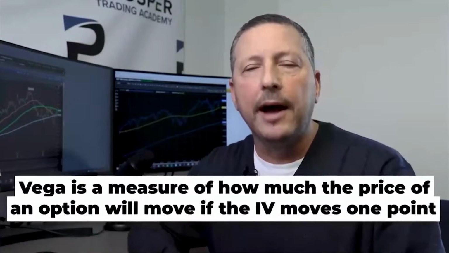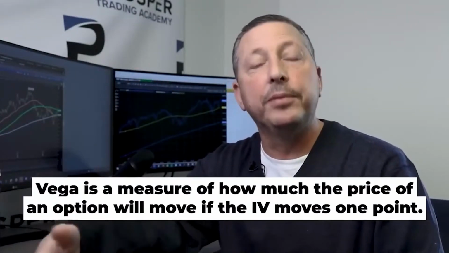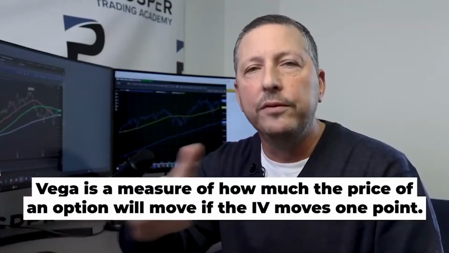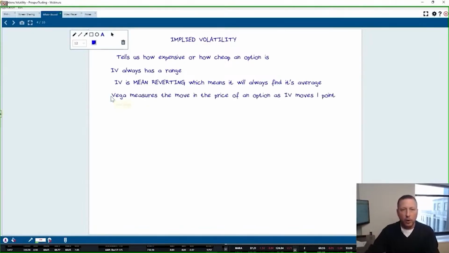It's really easy to remember because you've got vega, volatility, V and V. What vega measures is how much the price of an option will move as the implied volatility of an option moves 1 point. Let me put that up on the whiteboard here. Vega measures the move in the price of an option as implied volatility moves 1 point.